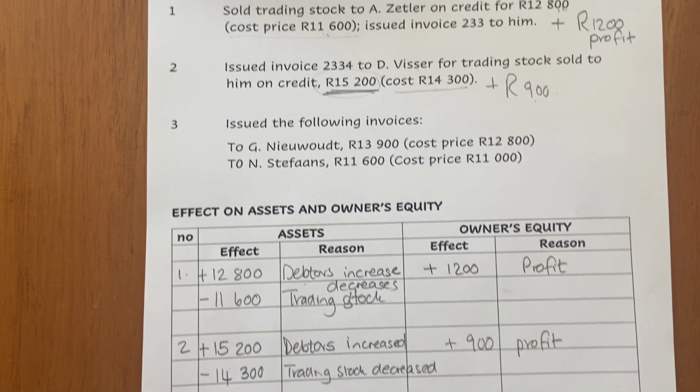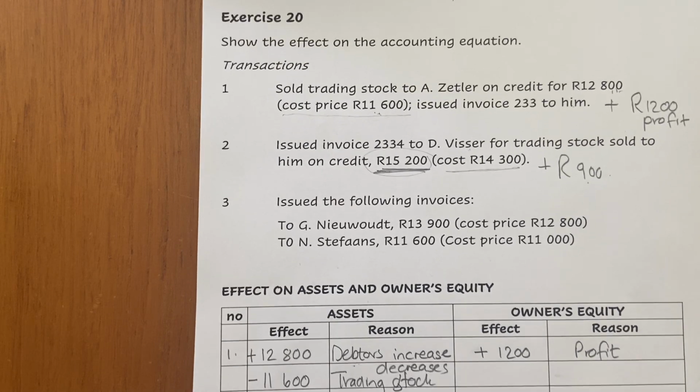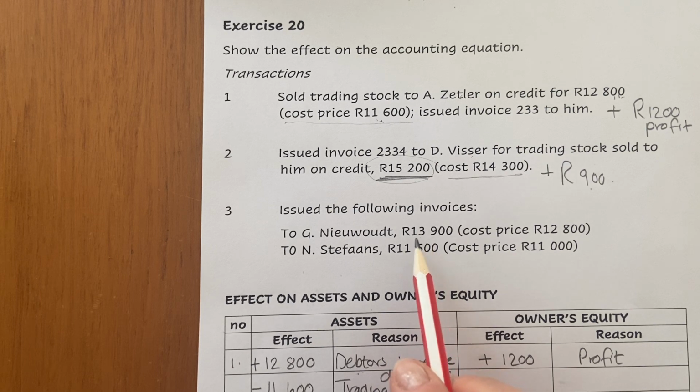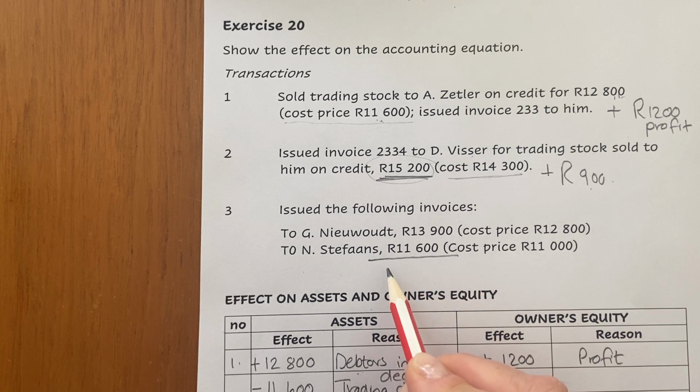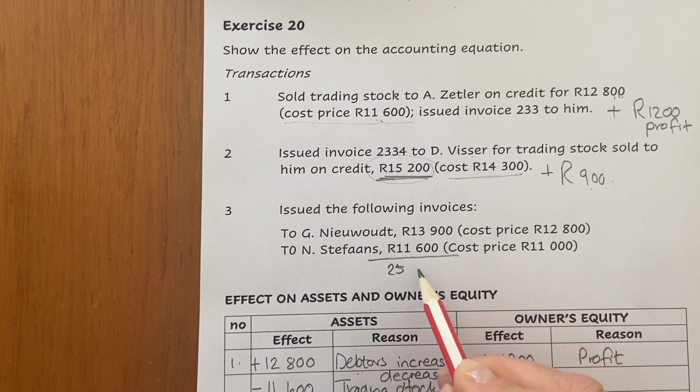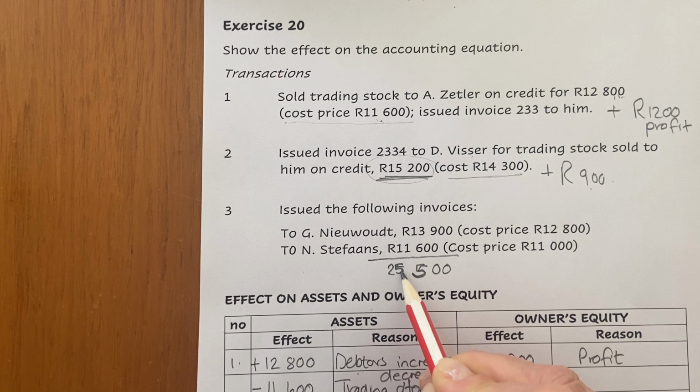Right, grade 9, I'm going to do the next one. I'm going to do it all in one operation. So I sell to Nivot and to Stefan's. So what's the total that I sold? You add those up, and that is 25,500 altogether.